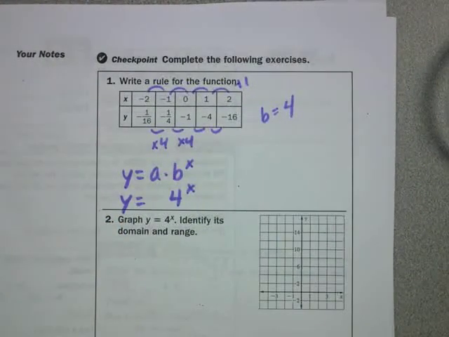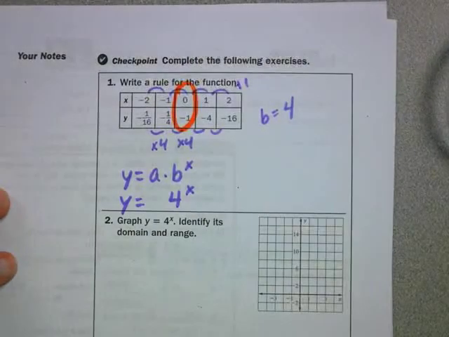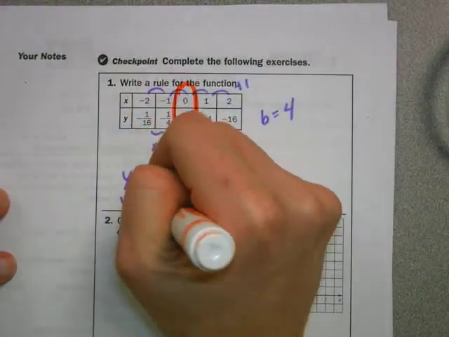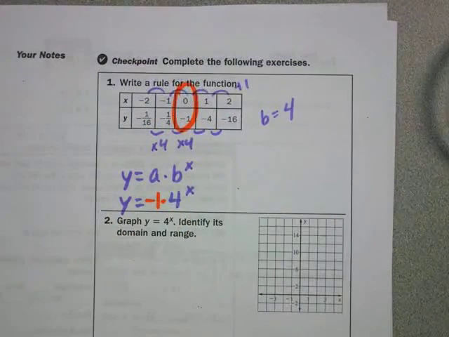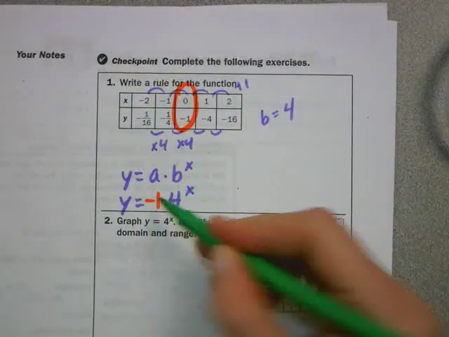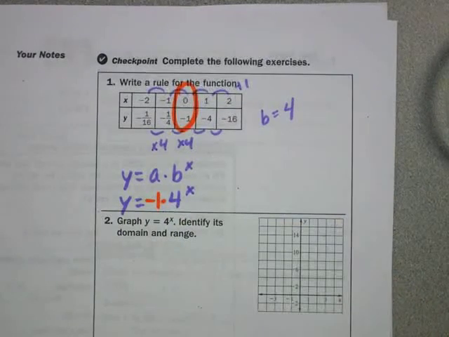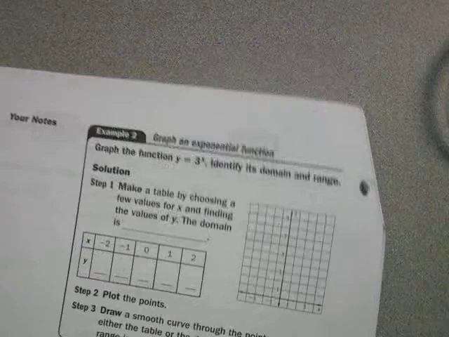The a value is whatever is the y-intercept. It's when x is 0, so that's a -1. And you don't forget your multiplication sign. We need it there because, remember, order of operations, exponent will come first, and then we'll multiply by -1. All right, good work. So let's go back now to example 2.